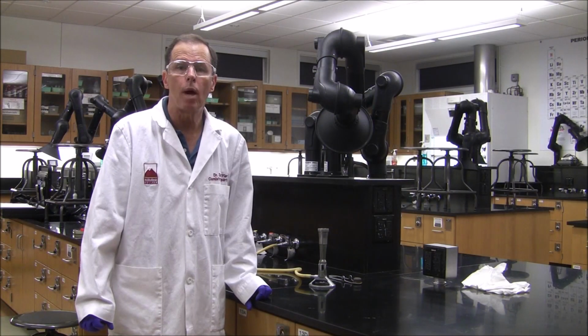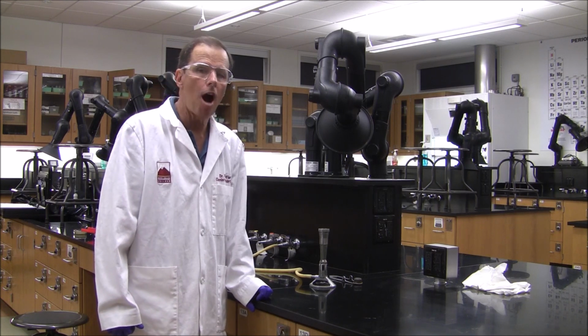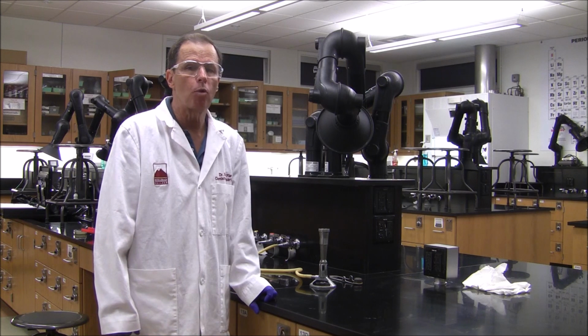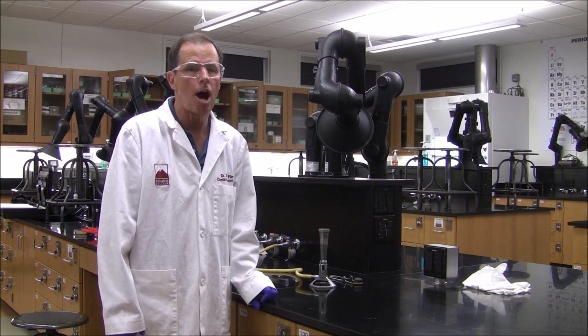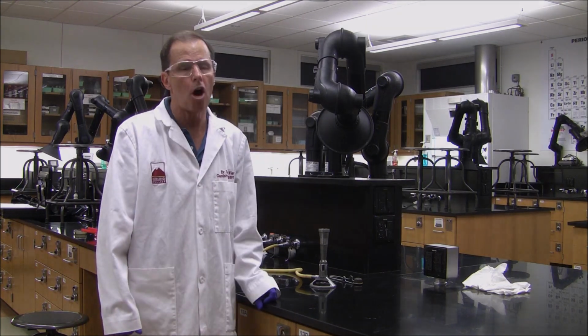In your data table, write your observation for the combustion of the methane with the oxygen in the air using the sparker. Write down your observation of what you saw when the Bunsen burner flame came in contact with the bench top. And then I want you to try to identify what that product is on the bench top.